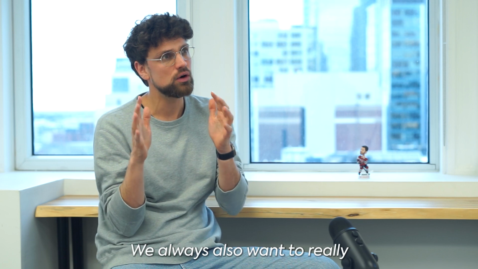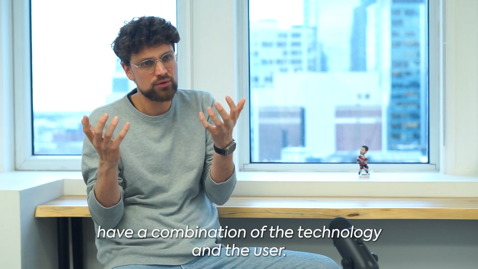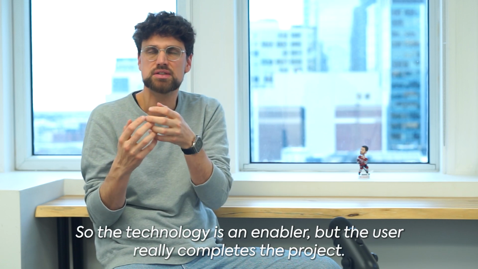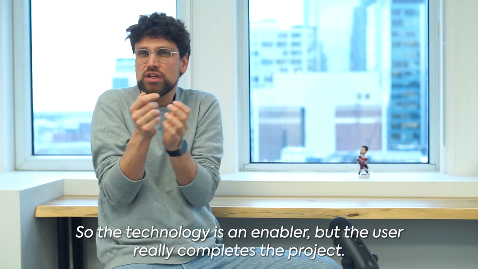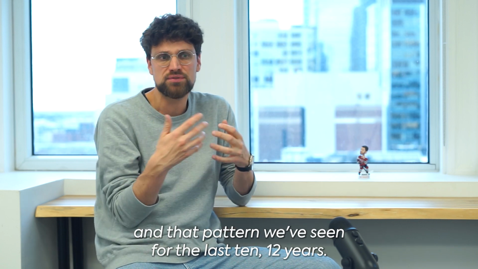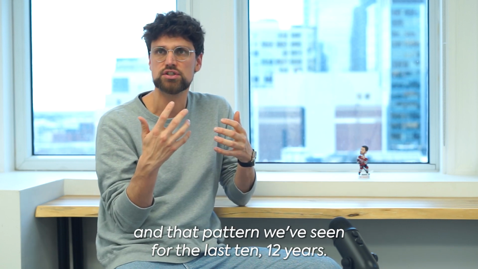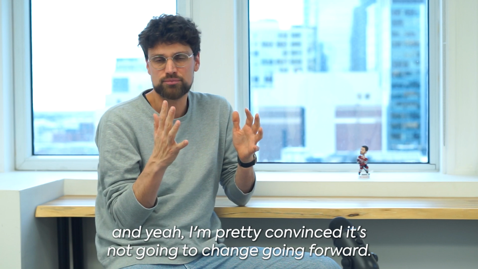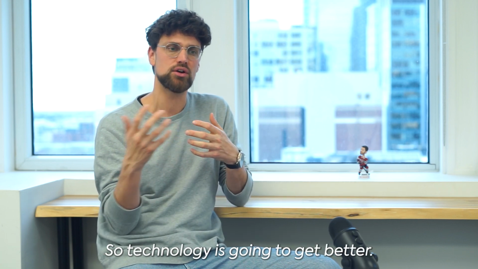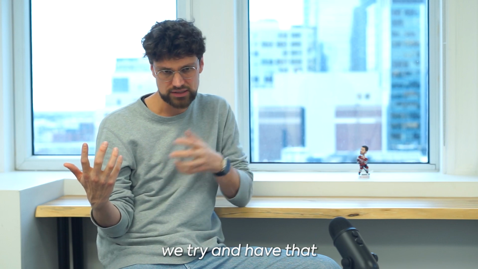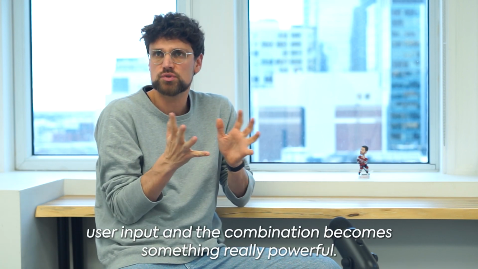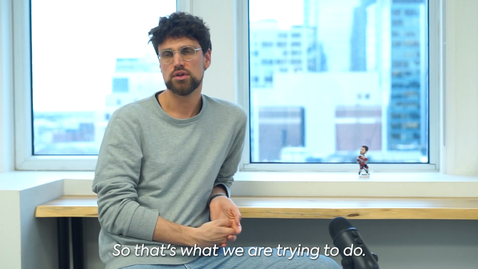We always also want to really have a combination of the technology and the user. So the technology is an enabler, but the user really completes the project, right? And that pattern we've seen for the last 10, 12 years. And yeah, I'm pretty convinced it's not going to change going forward. So technology is going to get better. We try and have that user input, and the combination becomes something really powerful. So that's what we're trying to do.